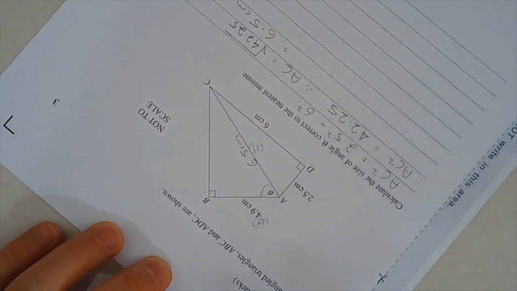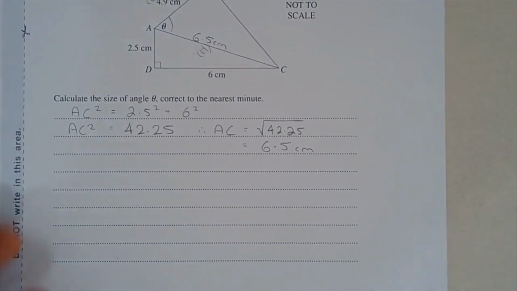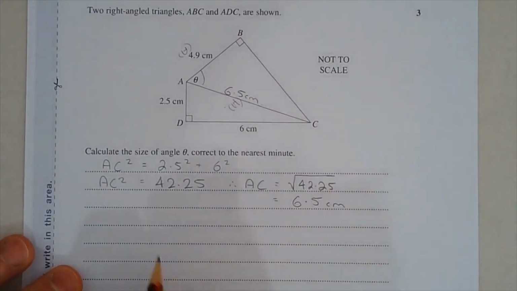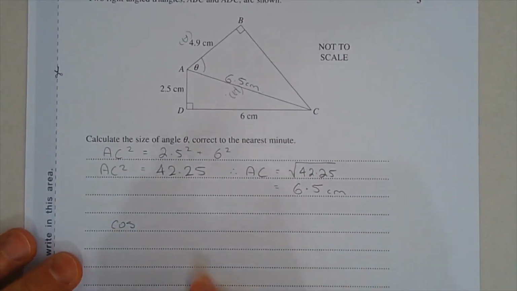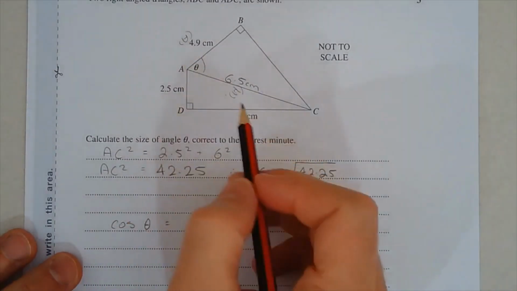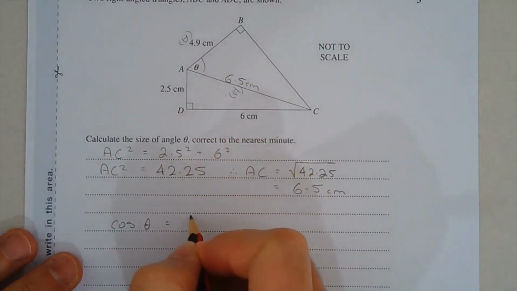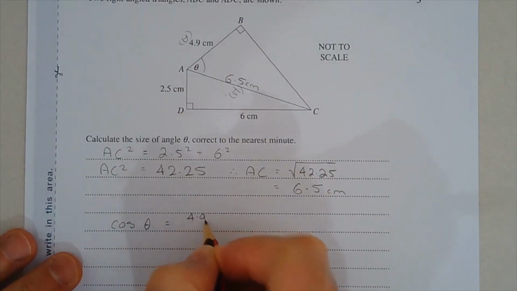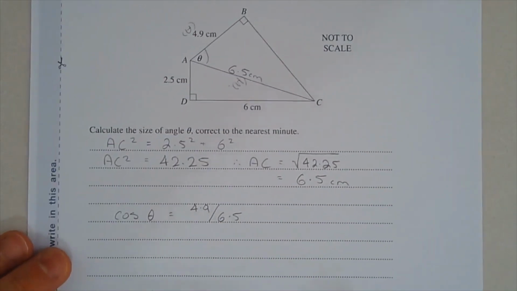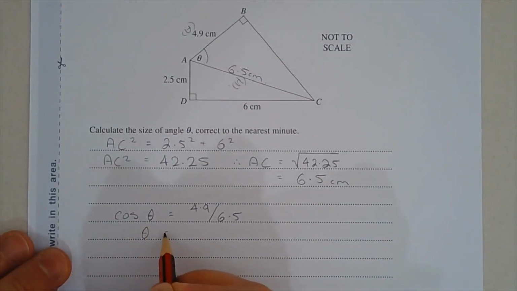Now, according to SOHCAHTOA, that's your basic right angle trigonometry, this is going to be cos, isn't it? So cos of theta is equal to adjacent over the hypotenuse. So that's 4.9 over 6.5.